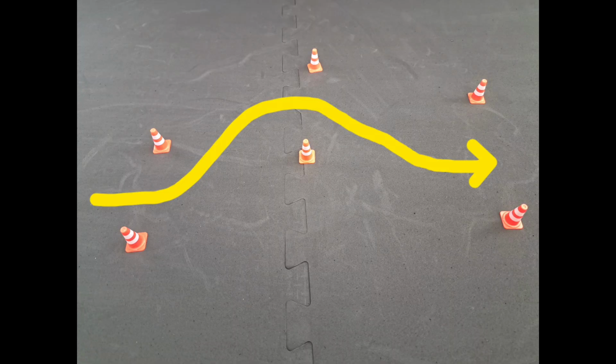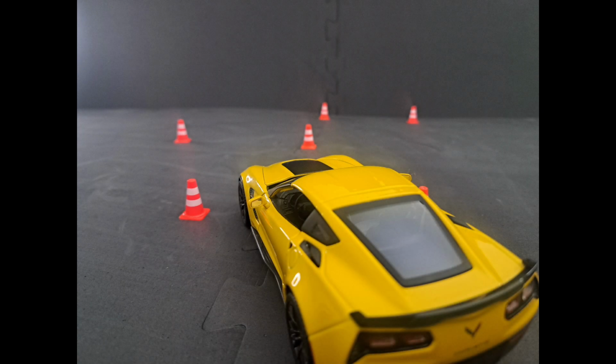That leads to our next element, the offset. As seen here, an offset is just a series of gates offset from each other, hence the name. And while they can look a bit intimidating head-on, an offset is effectively nothing more than just a basic slalom with a couple extra cones to limit how far you can go off the line.